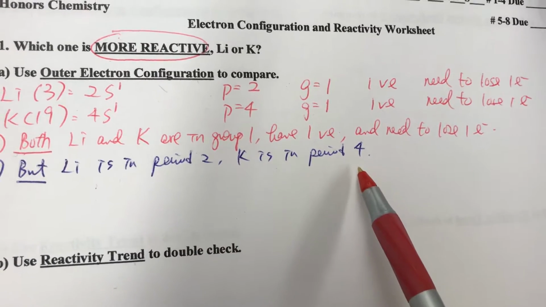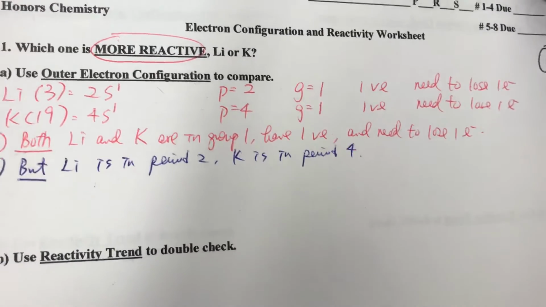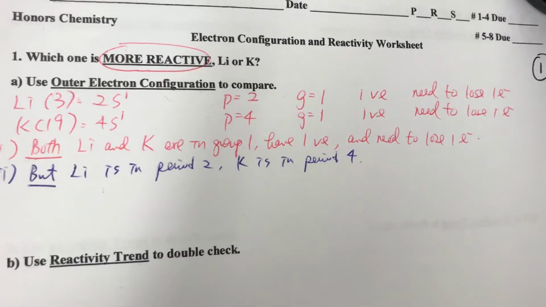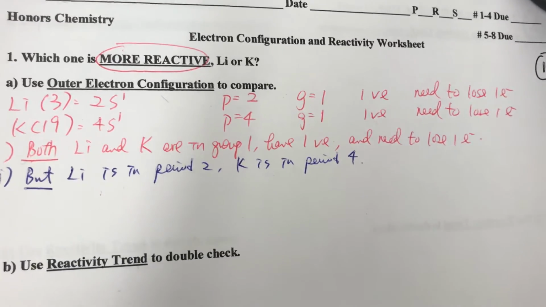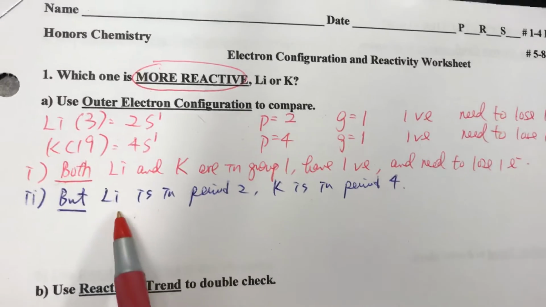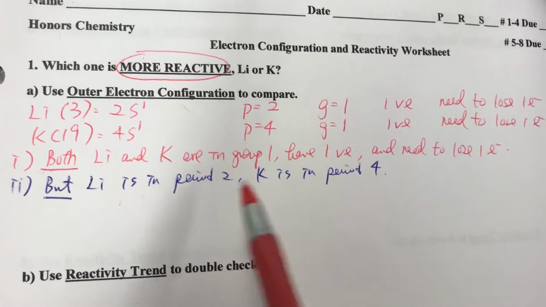Does it make it easier to lose an electron? Of course, the answer is no. You're closer to me, I hold you tightly. How can I lose you easily? So the answer is not Li. Li is not easier to lose an electron.